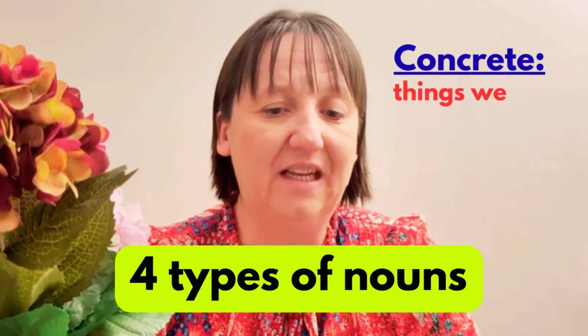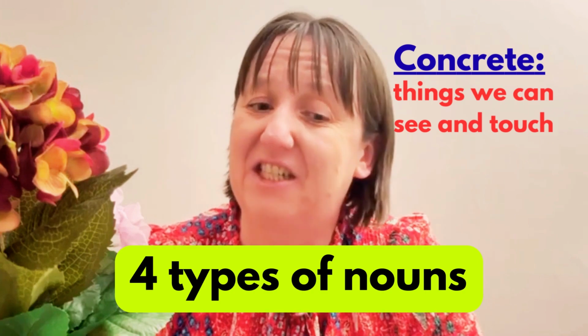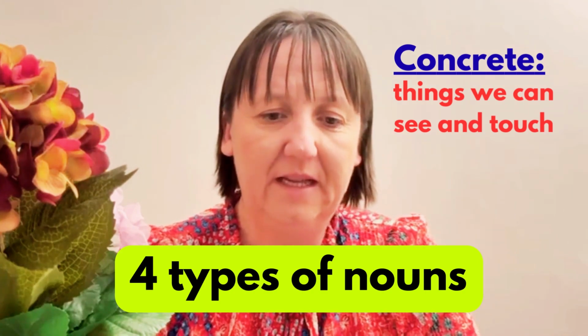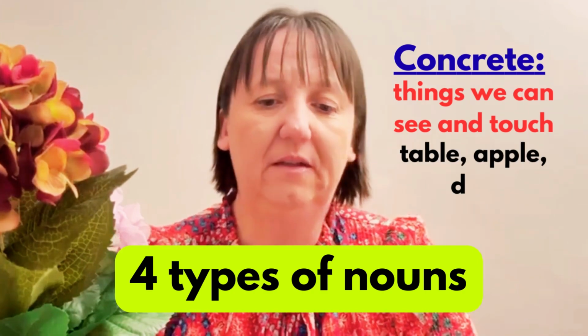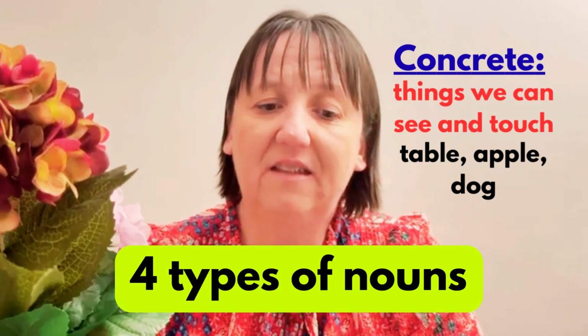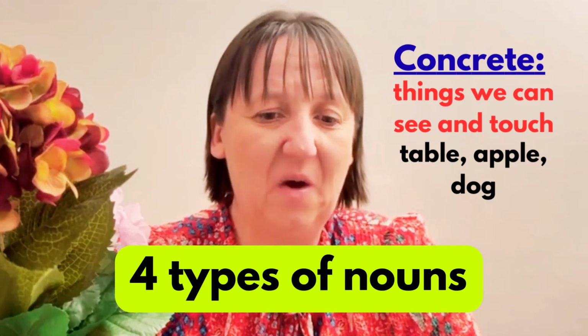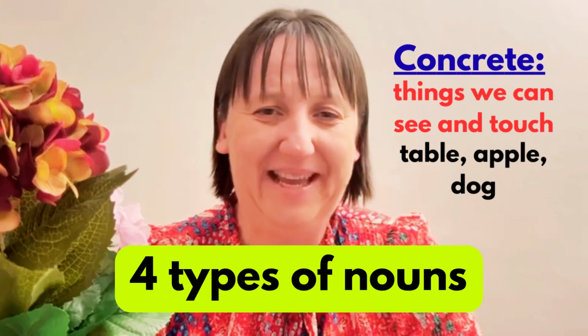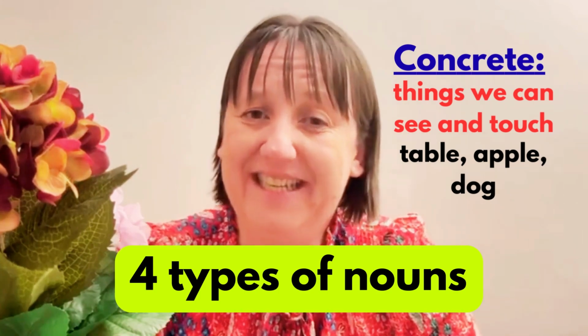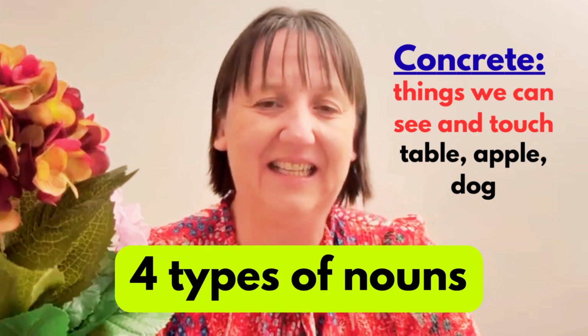Next is concrete nouns. They show things that you can see or touch. For example, table, apple, dog. These things you can see or touch. Let's make a sentence. I want an apple. The dog is barking.